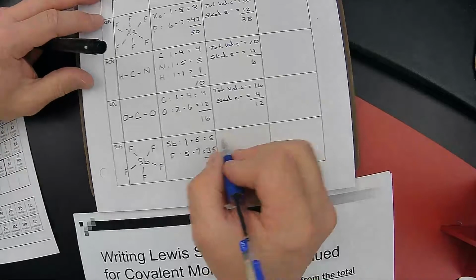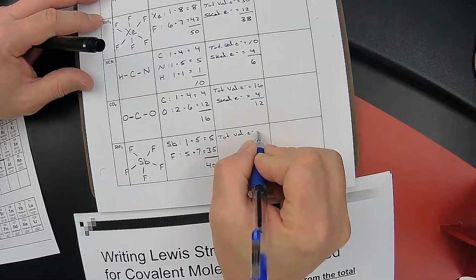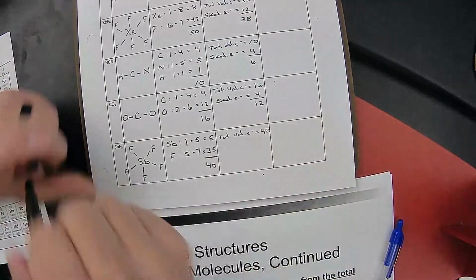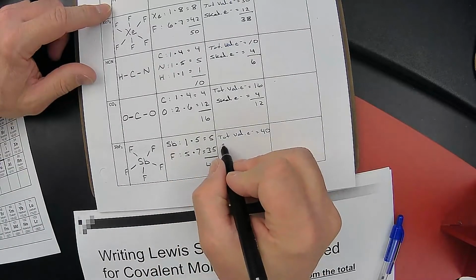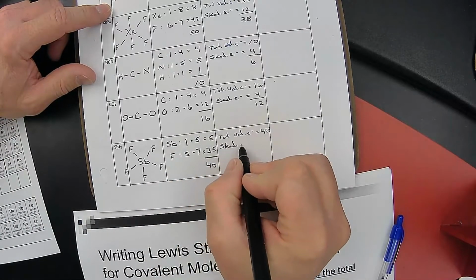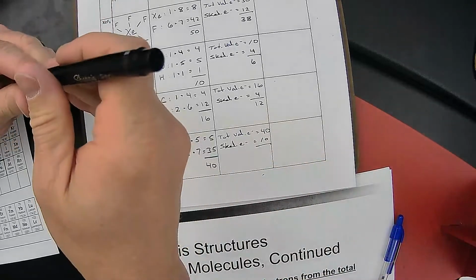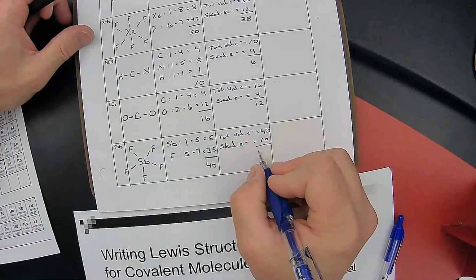Then, total valence electrons is 40. In the skeletal structure, I've already used 2, 4, 6, 8, 10. So now I have 30 electrons remaining to put in that molecule.